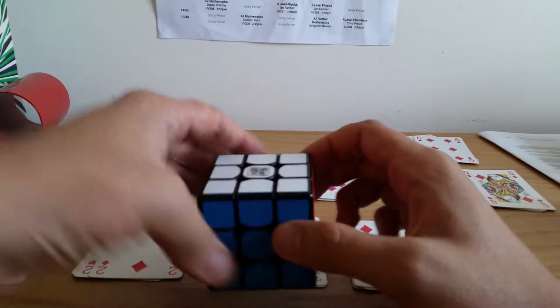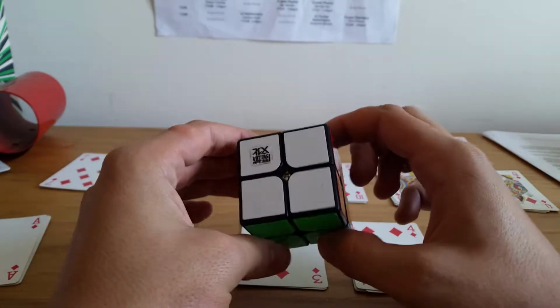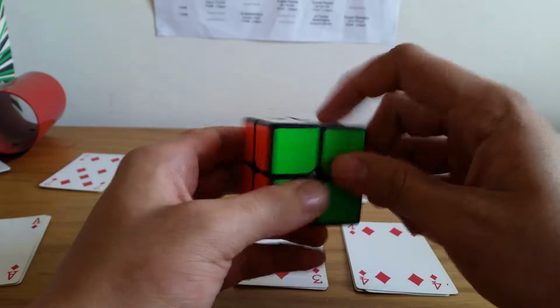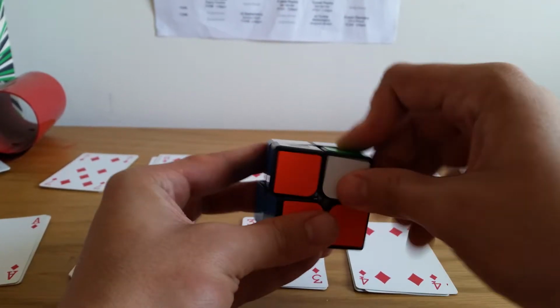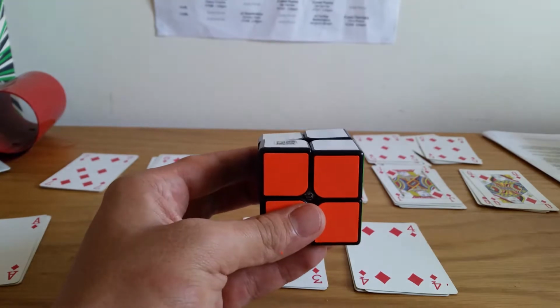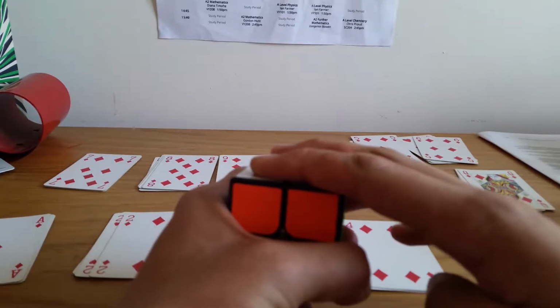Let's say we want to work out the number of OLL cases on a 2x2. Now, any one of these corners can be in one of 3 distinct orientations. And we're only worried about these 4 corners.